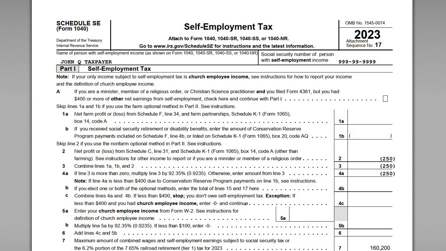Alright, for this video I wanted to do a walkthrough of the Schedule SE for self-employment taxes, and this is going to be for the 2023 tax year. And in this scenario, what we want to do is look at a taxpayer that elects to calculate their self-employment tax under the non-farm optional method.